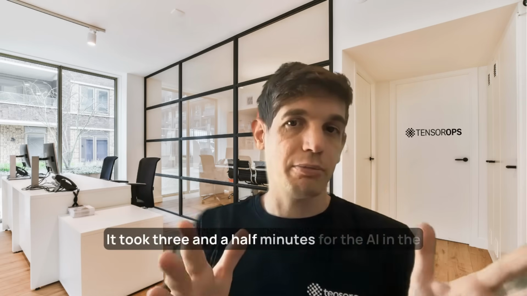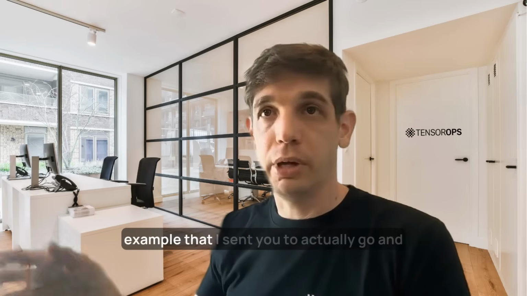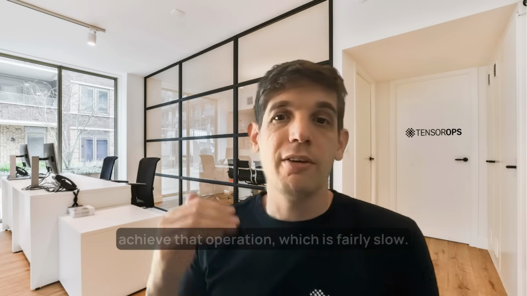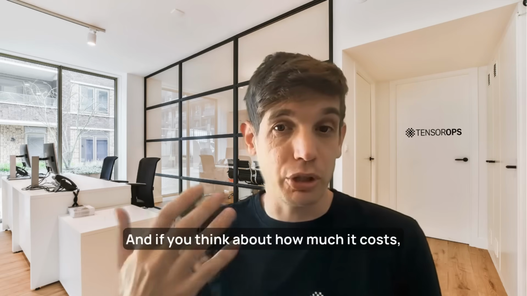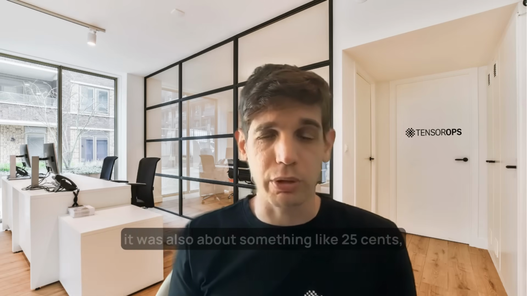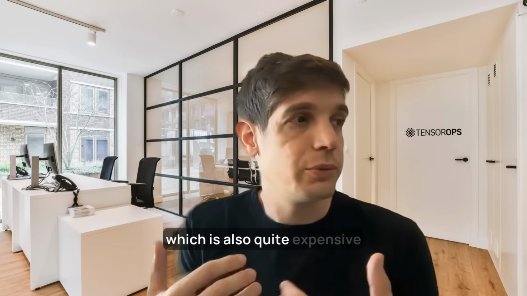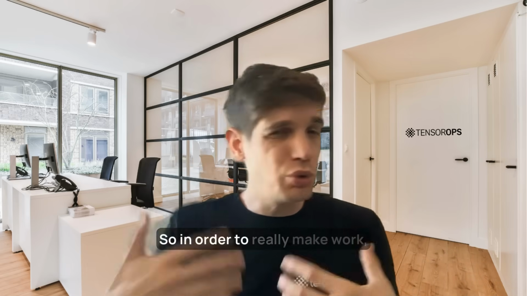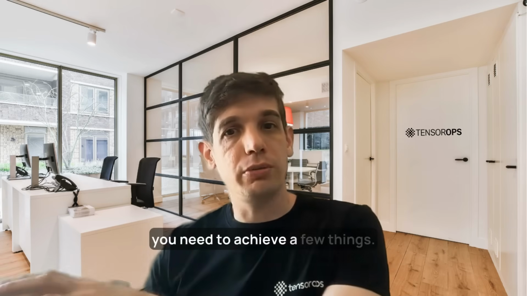And today with the AI search, it will just pop up. It took 3.5 minutes for the AI in the example that I sent you to achieve that operation, which is fairly slow. And if you think about how much it costs, it was about 25 cents, which is also quite expensive to perform. So in order to really make it work, you need to achieve a few things.